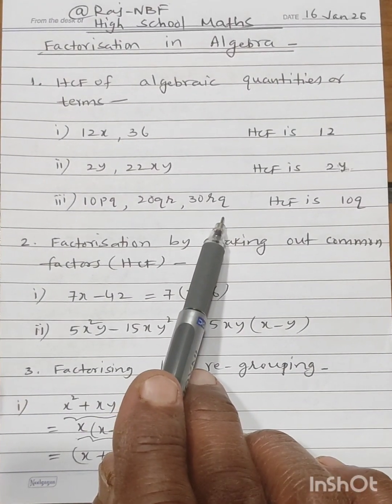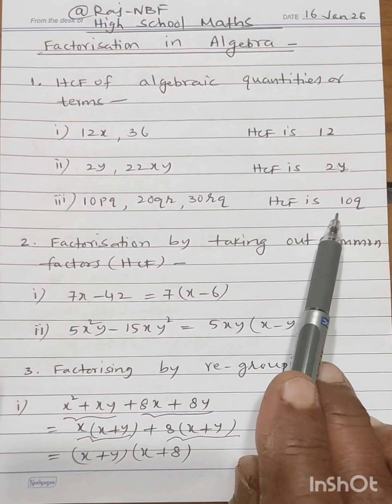Now there are three terms here. We can see the SCF is 10q.